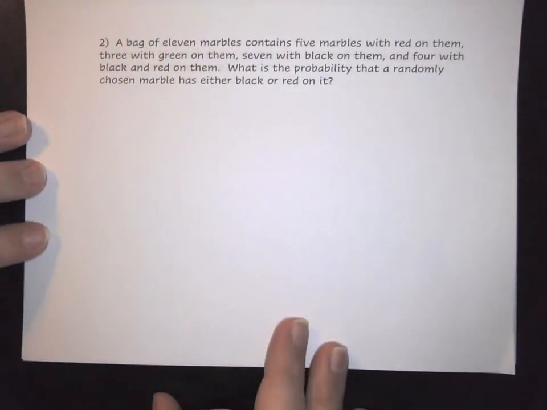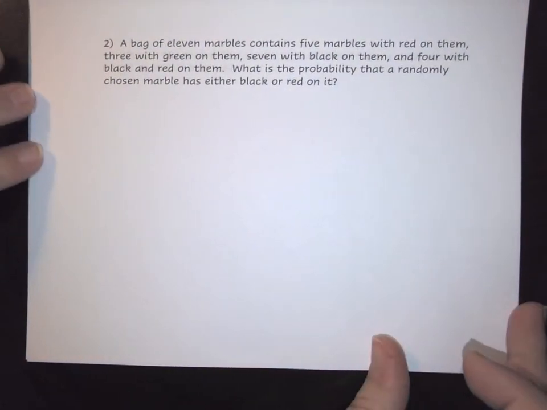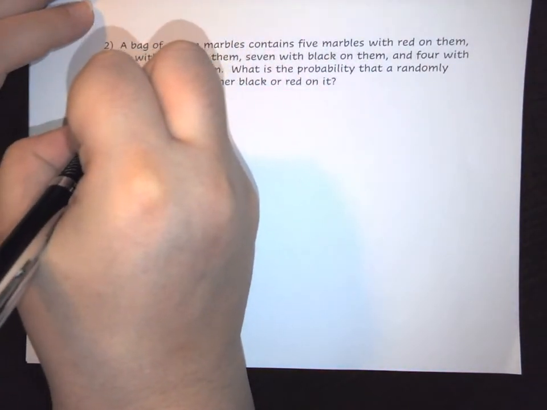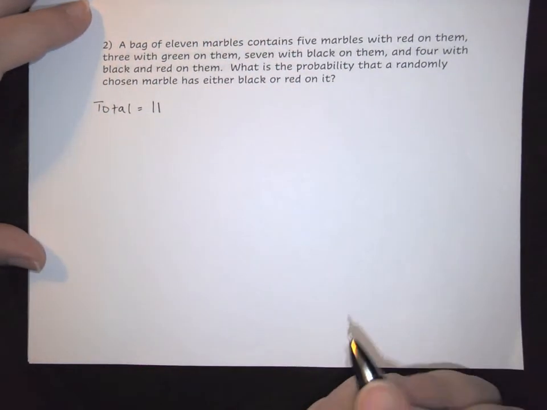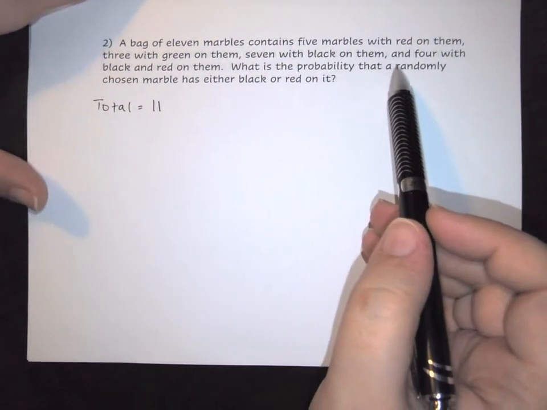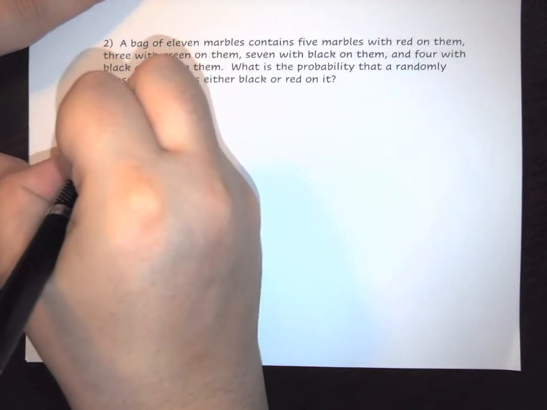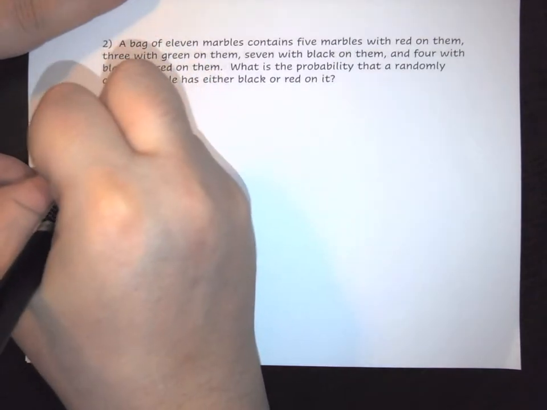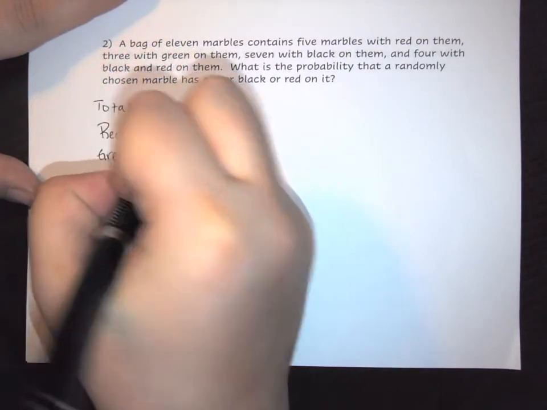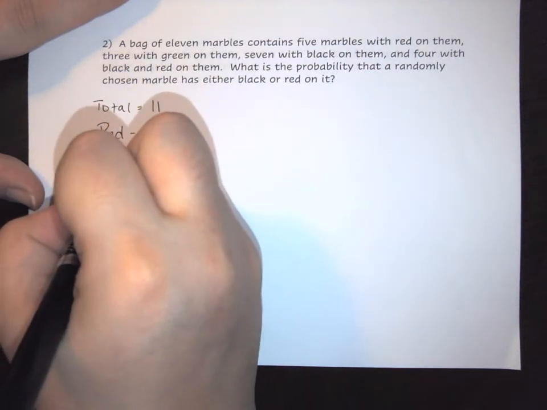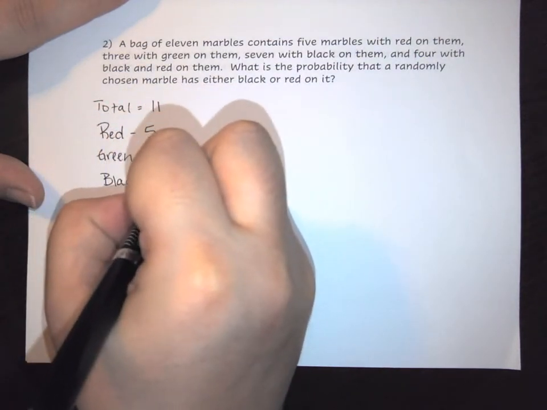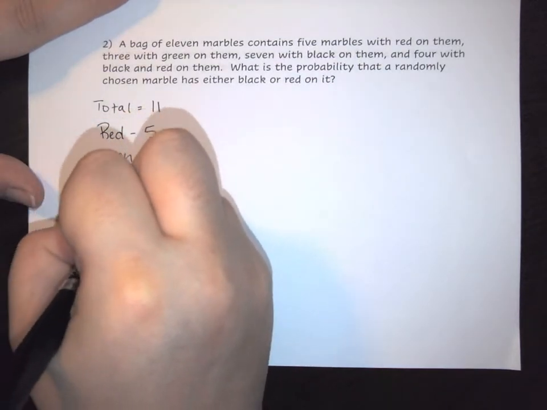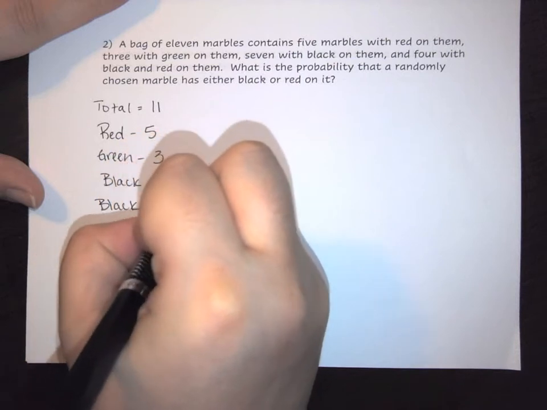Alright, let's look at this next one. Here we have a bag of 11 marbles. So right away that tells you what your total is. My total here is going to be 11 marbles. And it says it contains 5 marbles with red on them. So right away we know that red marbles has 5. 3 with green on them, so green is 3. 7 with black on them, so black has 7. And 4 with black and red, so black and red has 4.